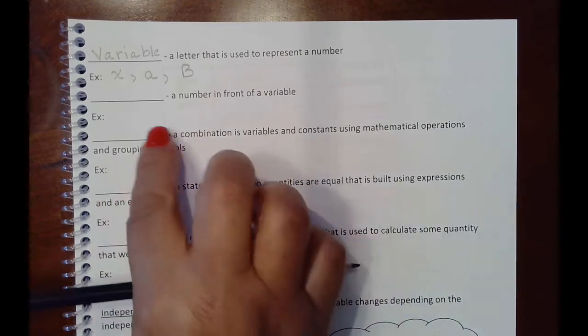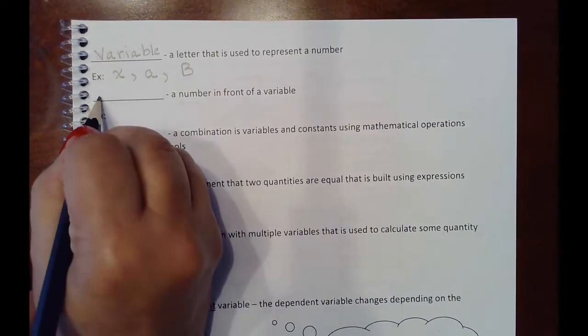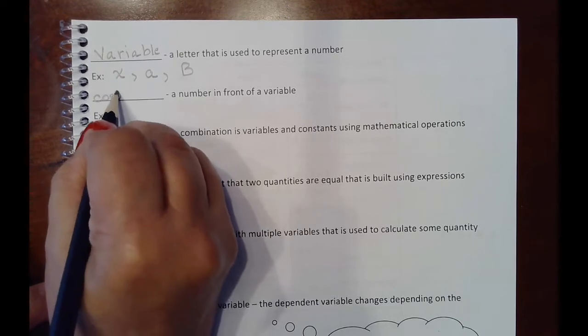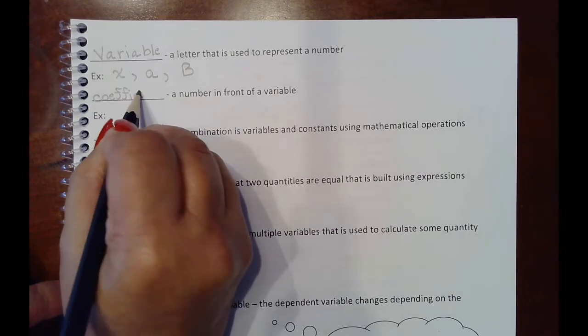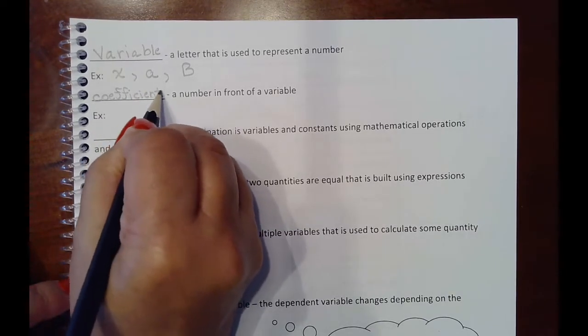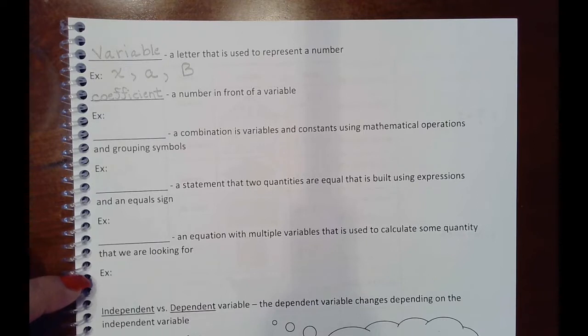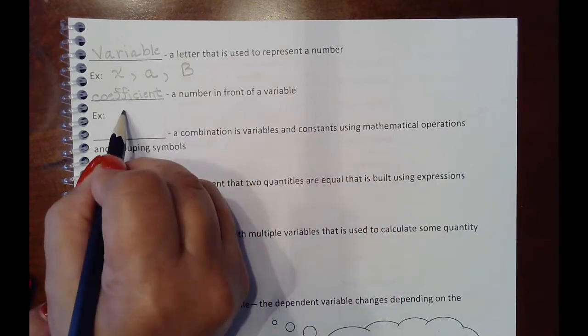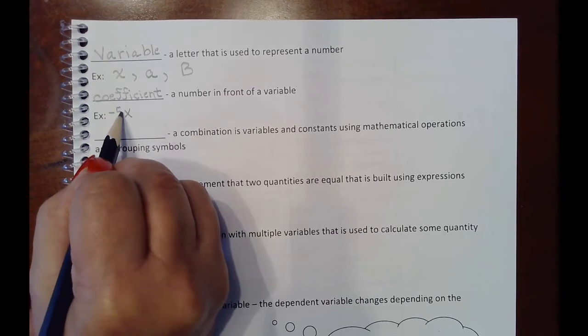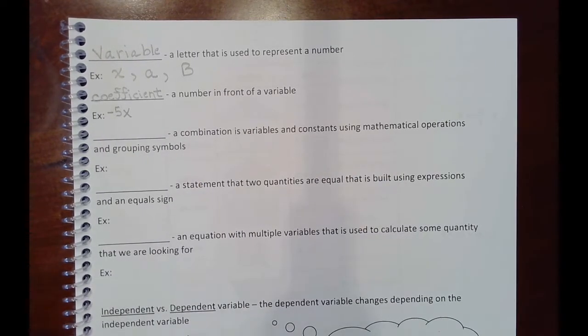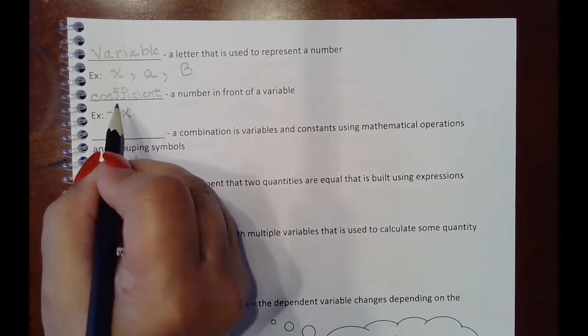Okay, a number in front of a variable is called a coefficient. So when I'm speaking to you about what I'm doing when I go to solve the equations, I'm going to be using all these words, and in order for you to follow what I'm doing, you should have a good working knowledge of what these words mean. So a coefficient is a number in front of a variable. So let's say you have the variable x, and you have the number -5 out in front. The -5 would represent the coefficient.